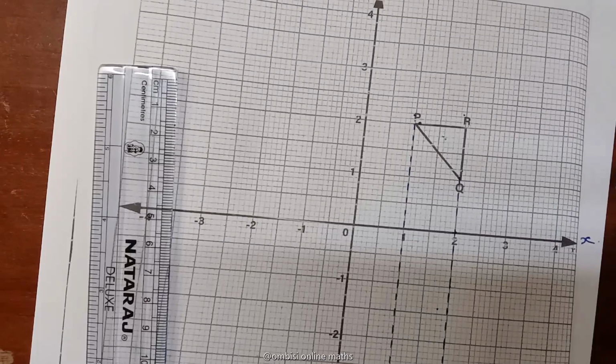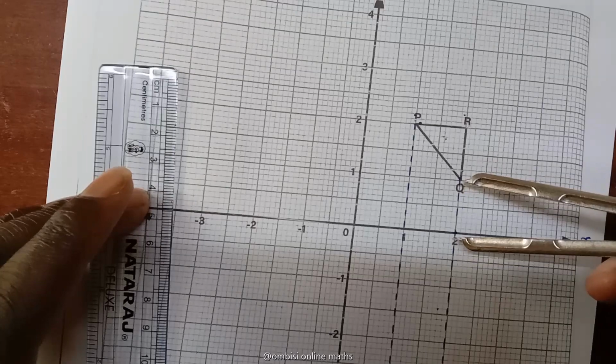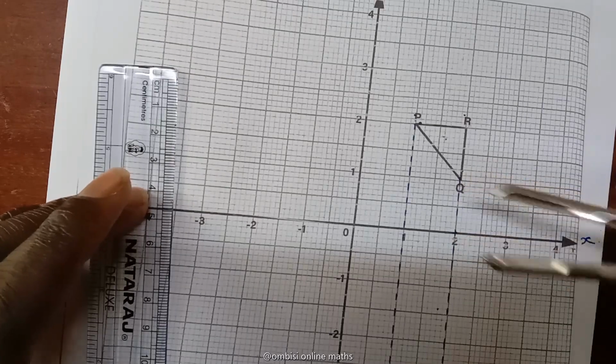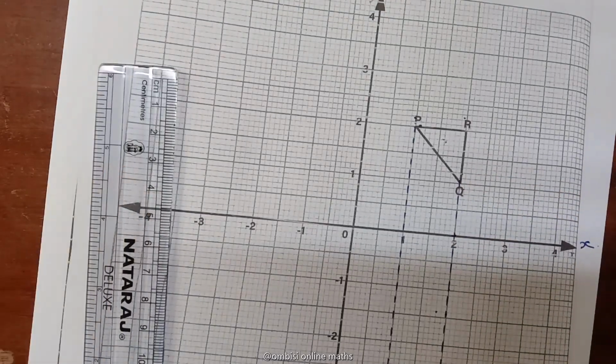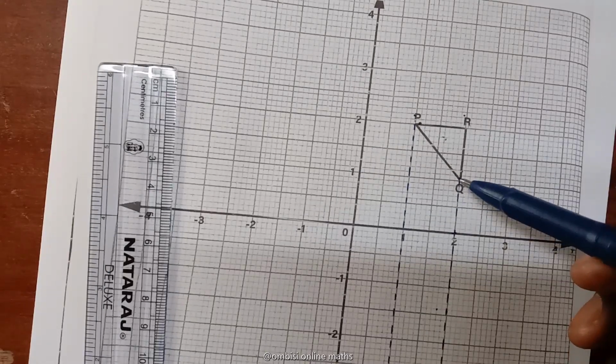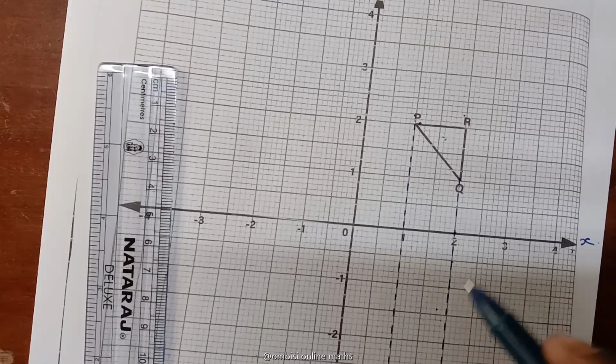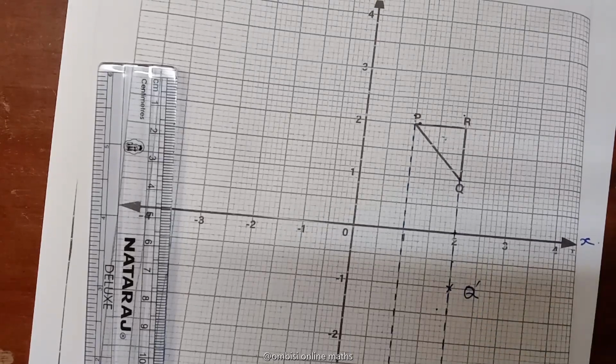Using a pair of dividers, we can transfer these distances, but from our diagram here, the distances are very clear. From the mirror line towards point Q, there are two boxes. So the image is going to be 2 on the other side, and here you're going to have Q prime.